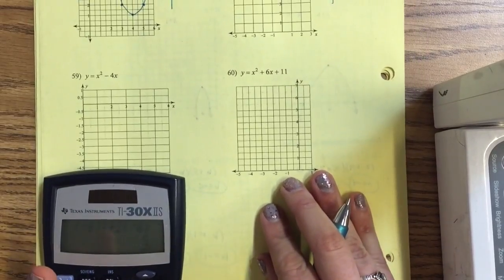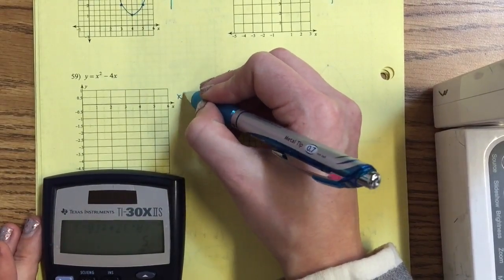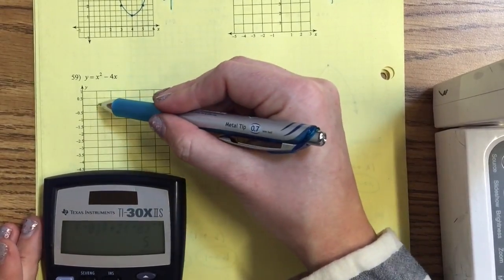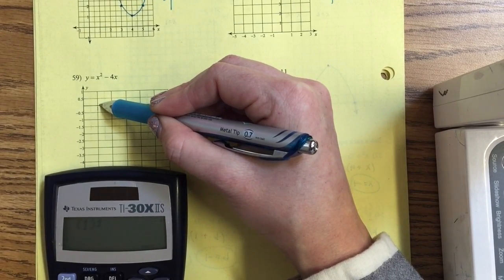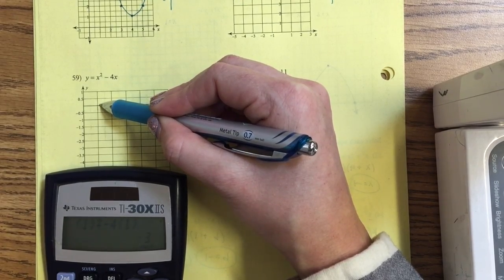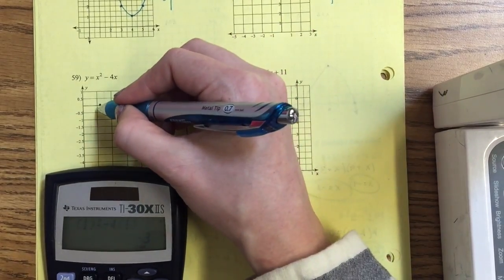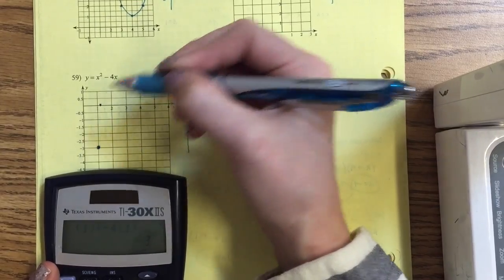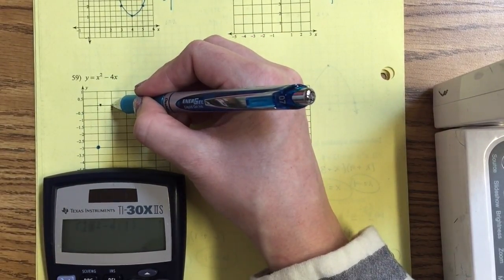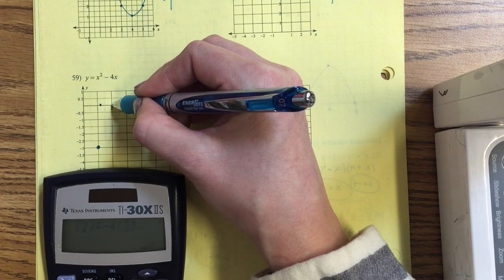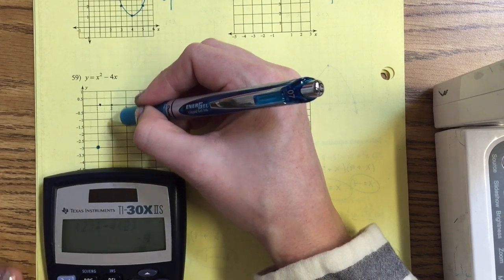Example 59, I make a table. I'm going to plug in a 1, so I do parenthesis 1 squared minus 4 parenthesis 1 equals -3. Dot. If you don't want to make a table, you don't have to. You could just go through and plug in a 2, which would be -4.